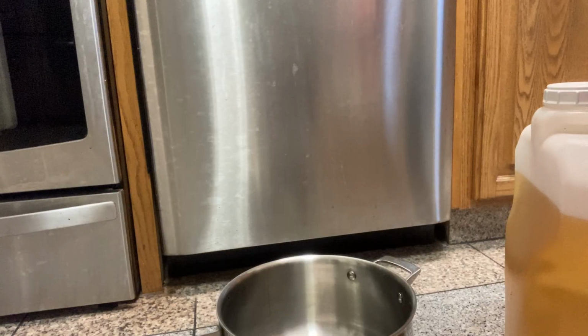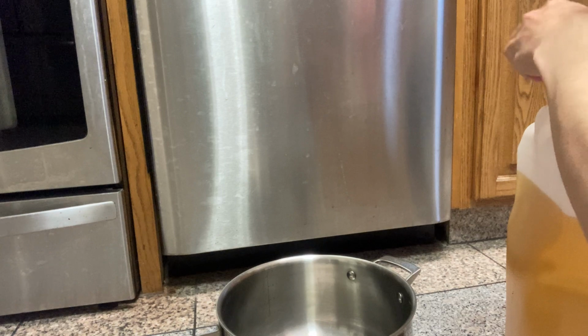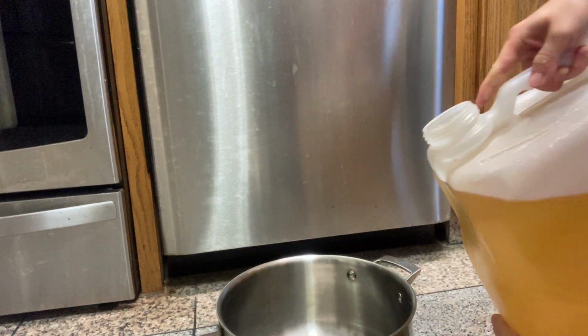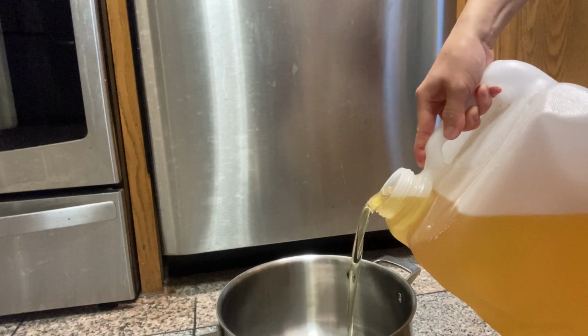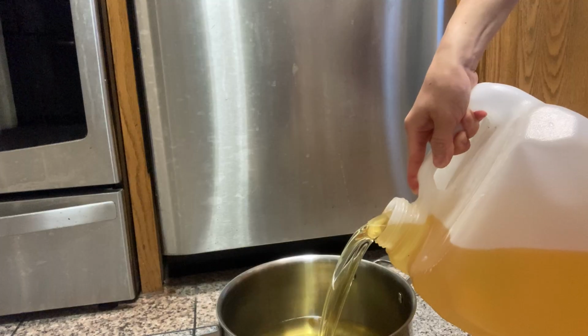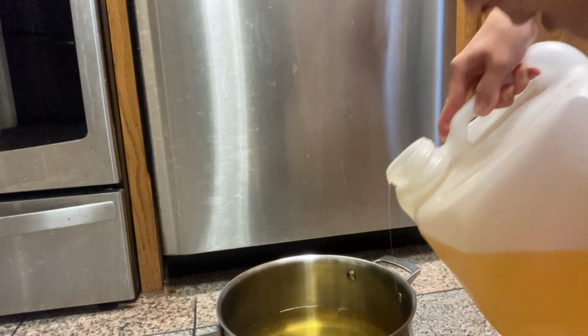I figure it's probably easier to just pour it from the floor. So we're gonna go up to 2 quarts of rice bran oil. This stuff will mark your floor, so if you get any on the floor, clean it up right away. Okay, that's two.